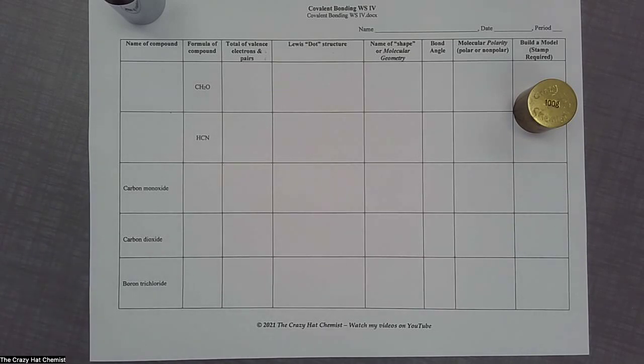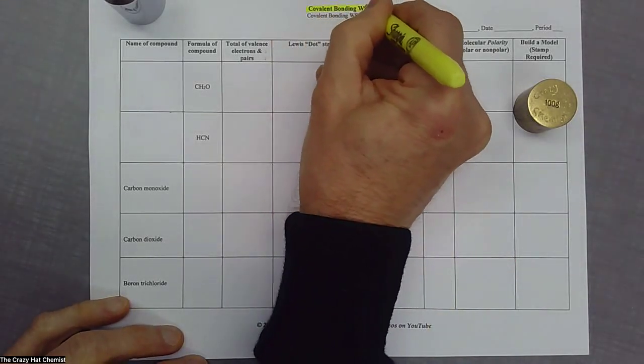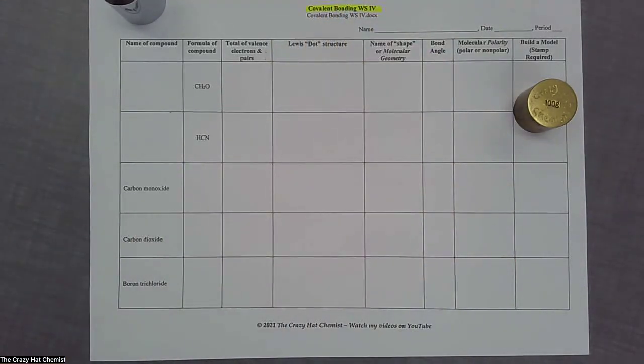Today's video, what are we doing today? We are doing the covalent bonding worksheet number 4. It is not the last one, most certainly not.